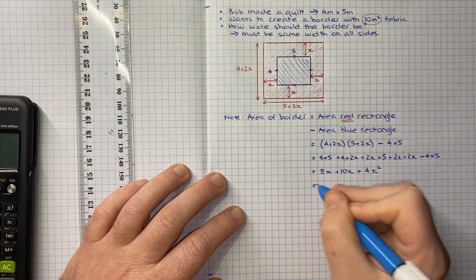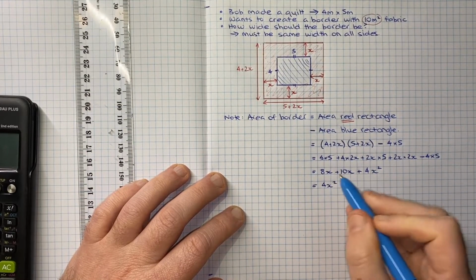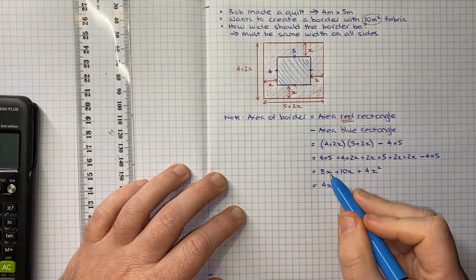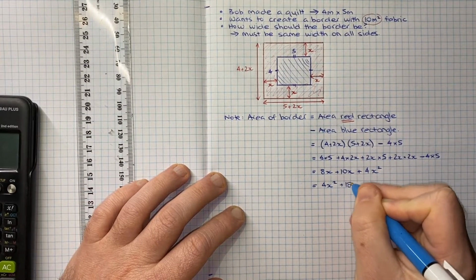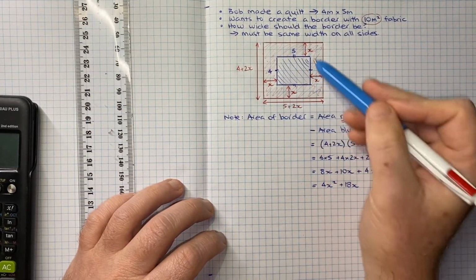And so we've got just 4 of our x squared, and then 10 plus 8 would be 18 of our x. So that's the area of the border that we're concerned with.